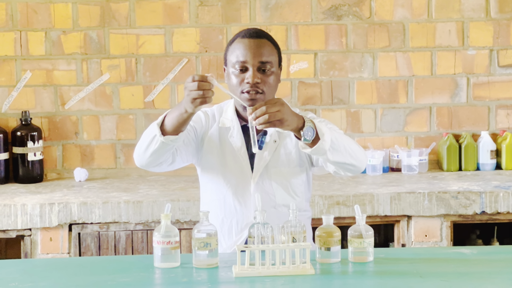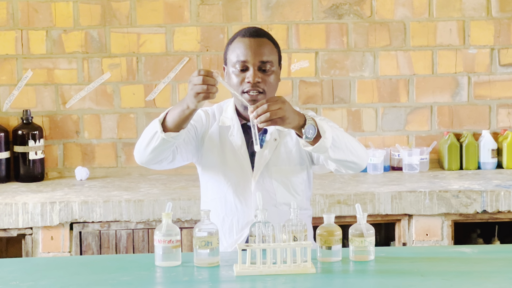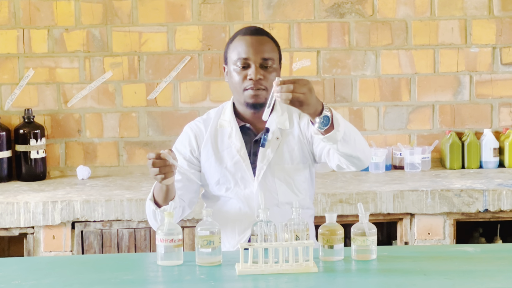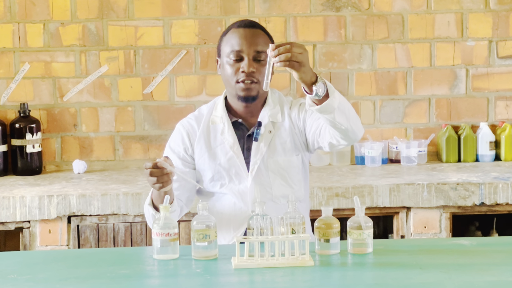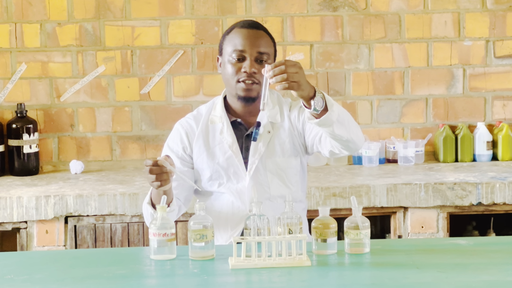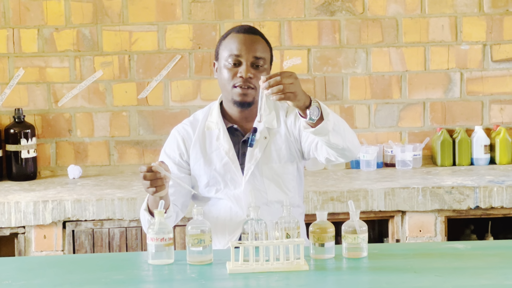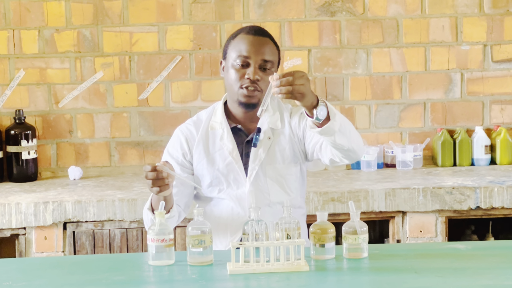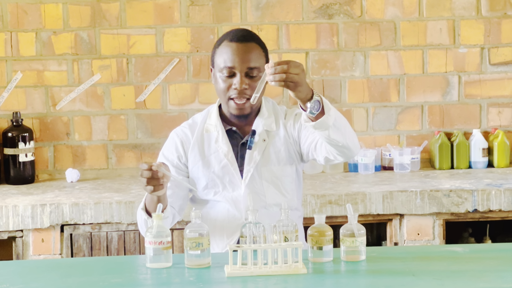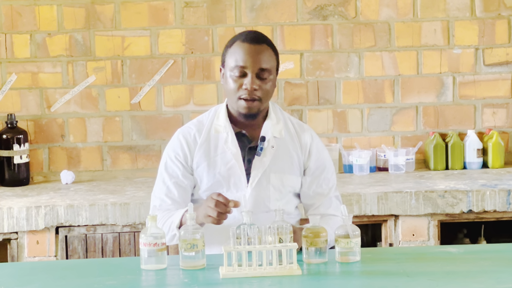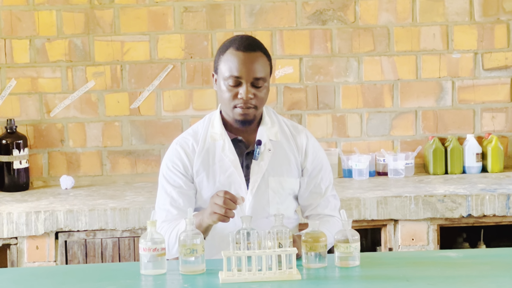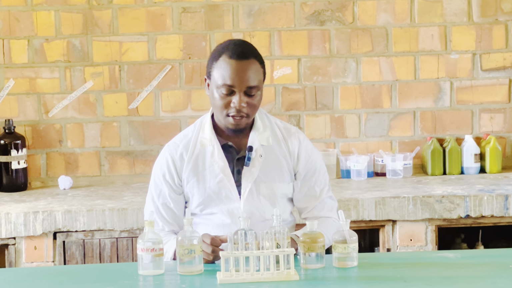So I will add this sodium hydroxide until in excess. As you can see, the white precipitate has dissolved. So our observation: lead ions, on addition of sodium hydroxide, we get a white precipitate, which is soluble in excess to form a colorless solution. Next, I'll try this with ammonia solution, and we shall see what happens.